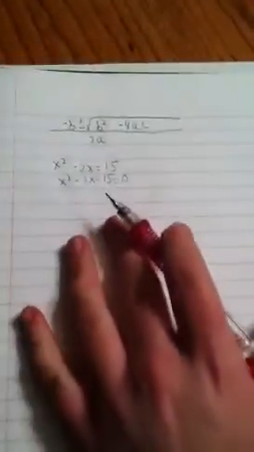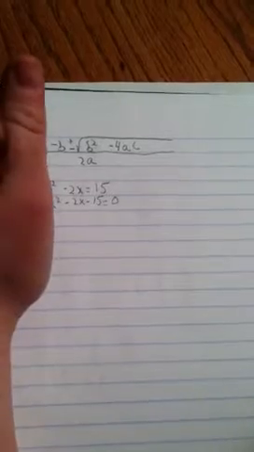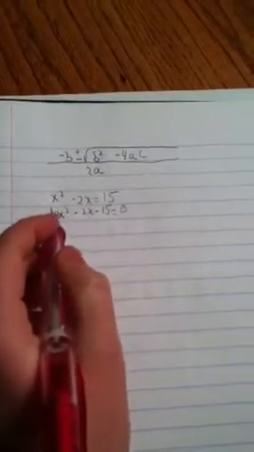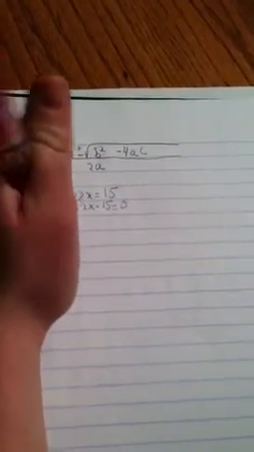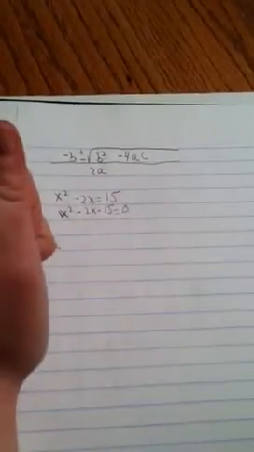Okay. After you've done that, look at this problem here, and you see the A, the B, and the C. It'll make sense in a minute. But what you want to do first is take the A, and it would be the 1, the imaginary 1 in front. So A would be equal to 1. B would be equal to the negative 2. And C would be equal to negative 15.